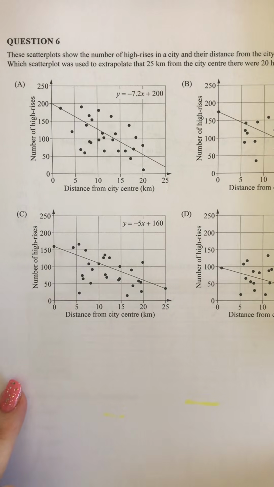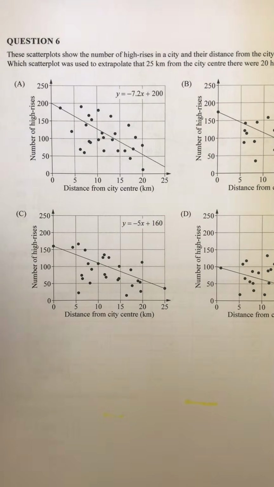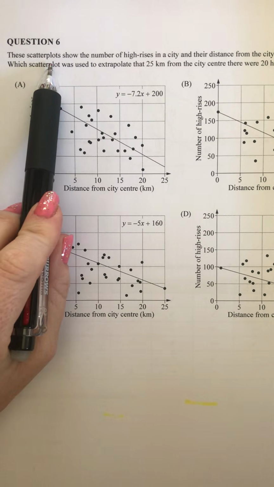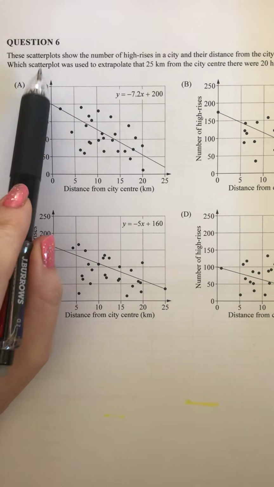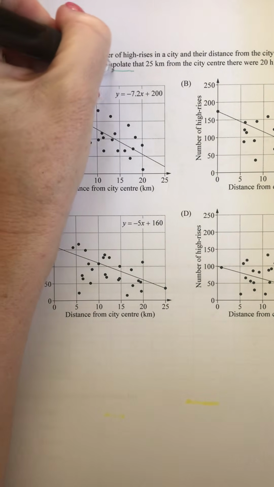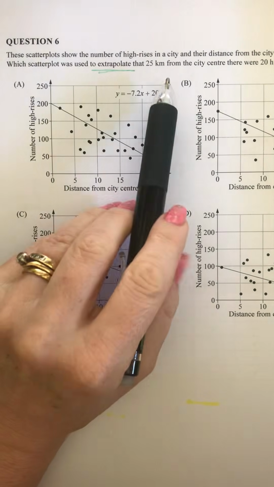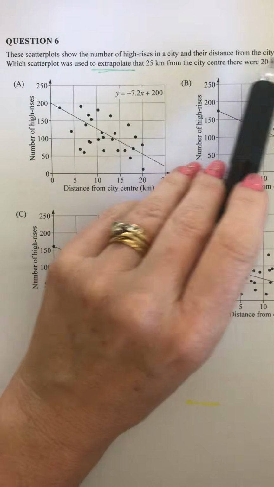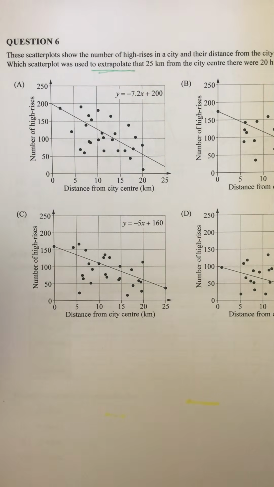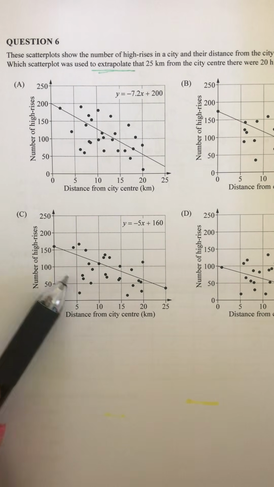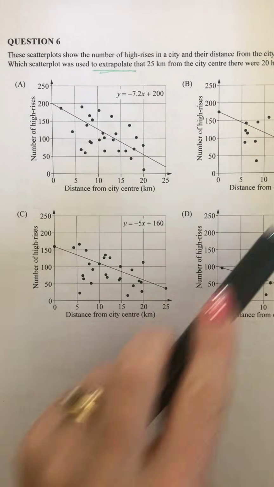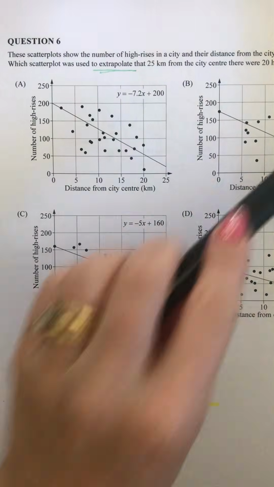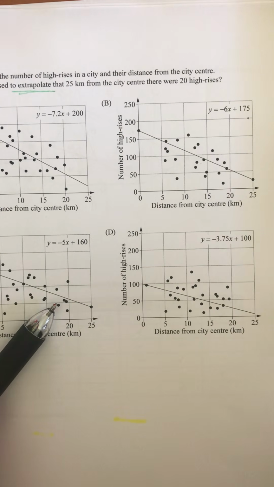Okay, in question 6, we're given a range of graphs here, and we've got scatter plots showing the number of high-rises in a city and their distance from the city centre. Which scatter plot was used to extrapolate, and that's a key word in this question, that 25 kilometres from the city, there were 20 high-rises. So we can go two ways here and go, okay, this graph here and this graph here include a value at 25. So we're not extrapolating to get to a value of 25 there.